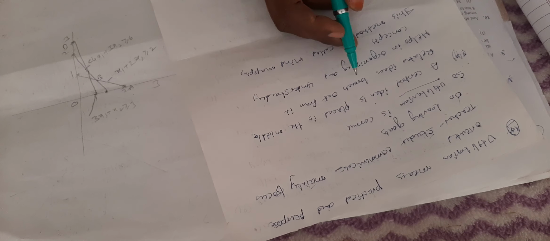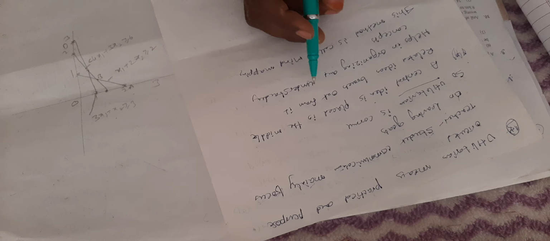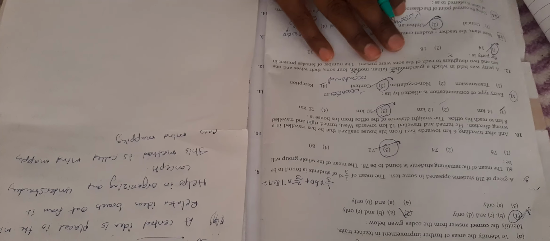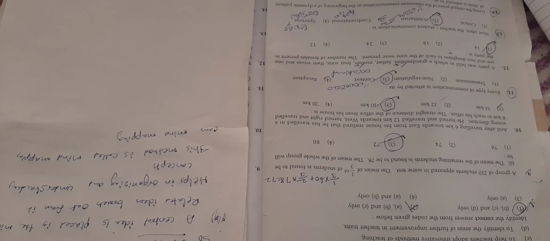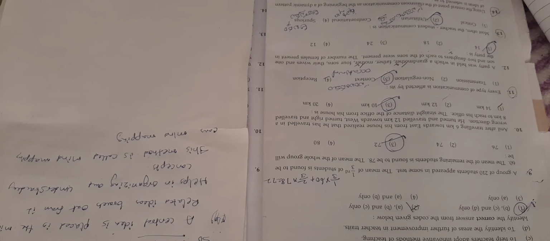A central idea is placed in the middle. Related ideas branch out from it. It helps in organizing and understanding concepts. This method is called mind mapping. Correct answer is mind mapping. The 14th one's correct answer, marked with the blue pen, is mind mapping.